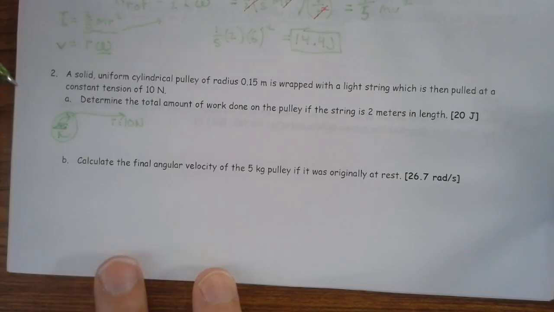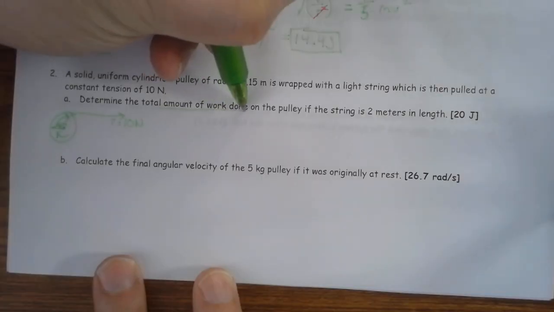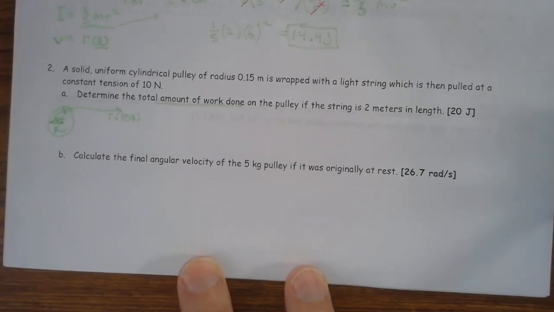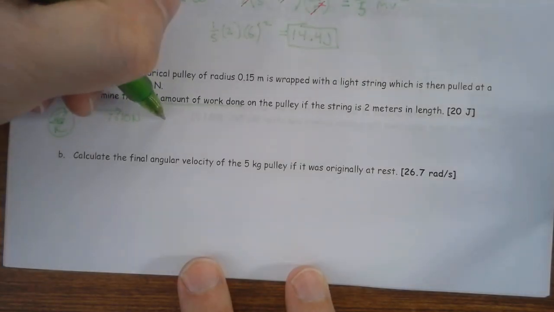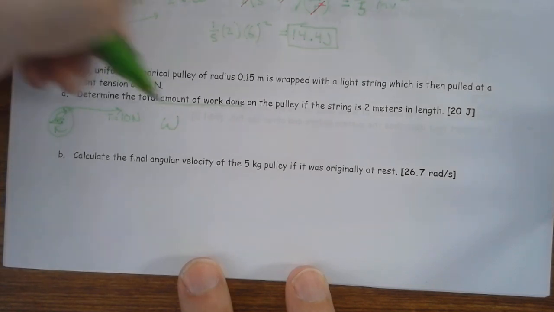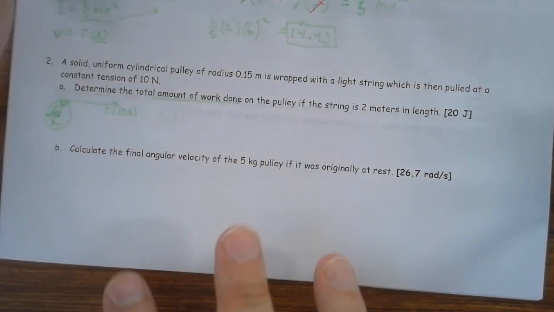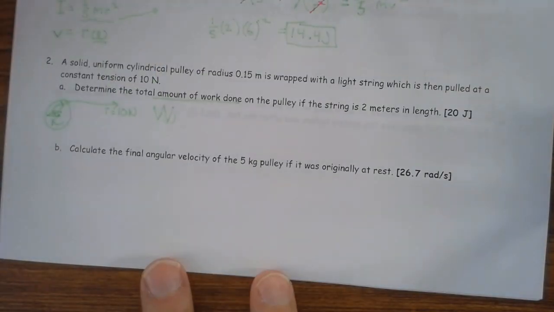We're to determine the total amount of work done on the pulley. It's not moving. We don't have a force times distance. But what is the work doing? The work is busy rotating it, right? And so instead of a force times distance, I should use the straight line W, that way we don't get it mixed up with omega.